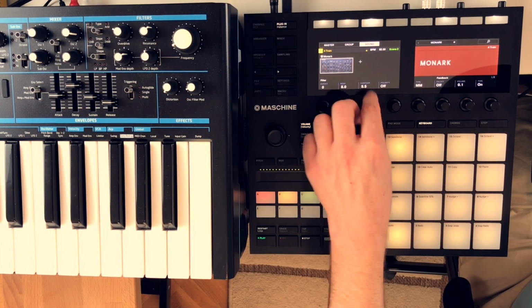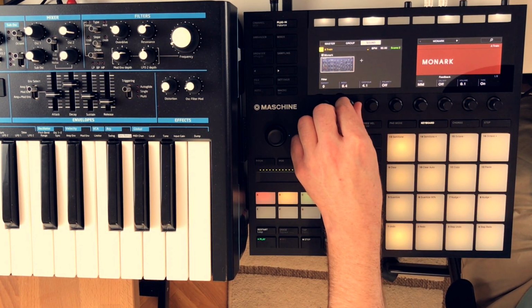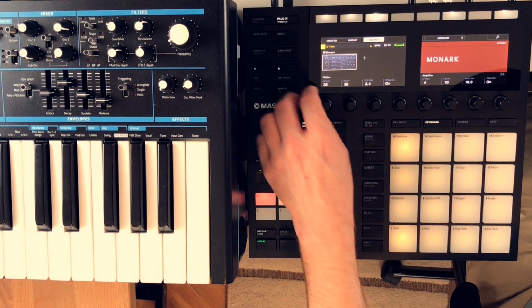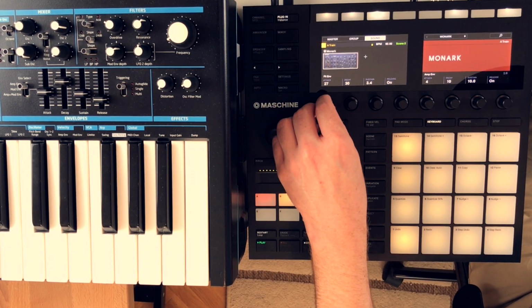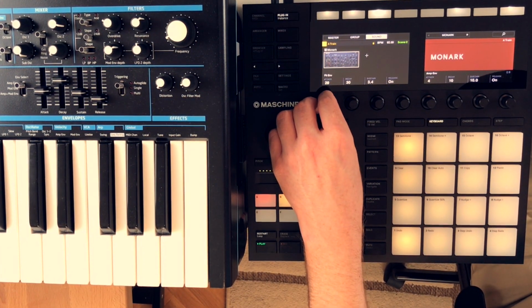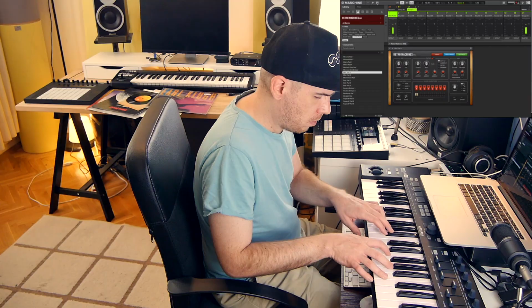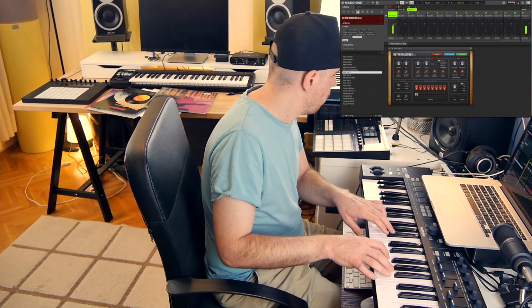Setting up the filter envelope and lowering the resonance so I get the bite, the growl that I want. And so I added some juicy chords.